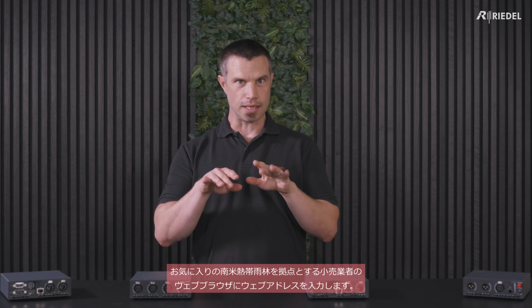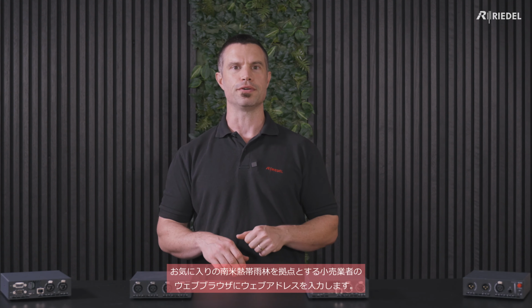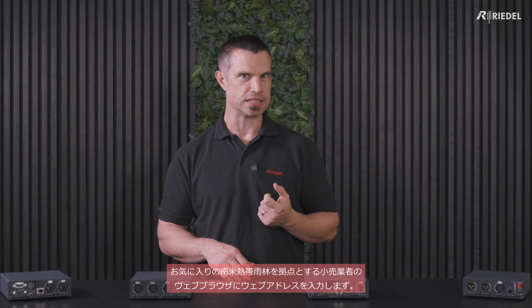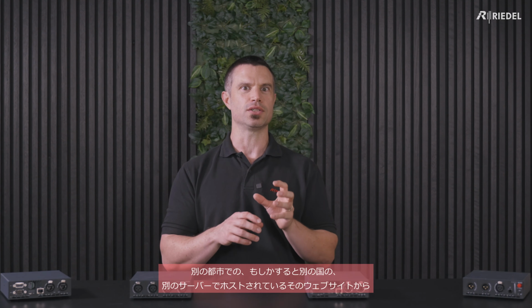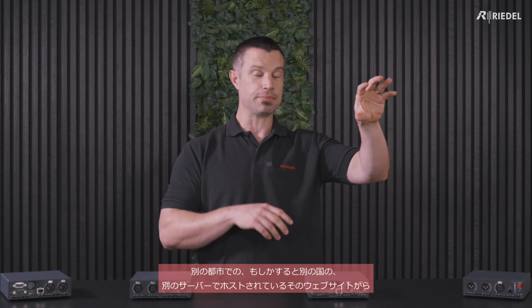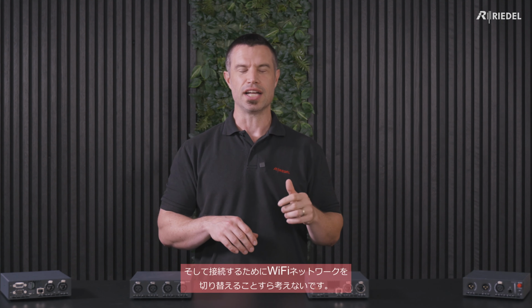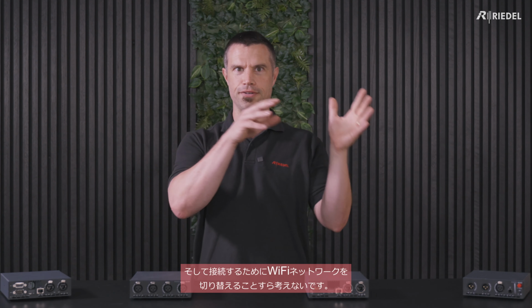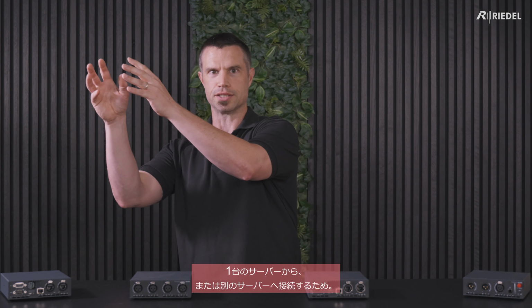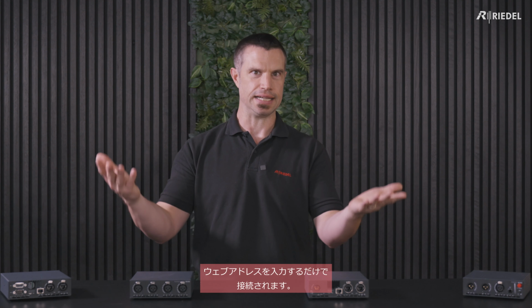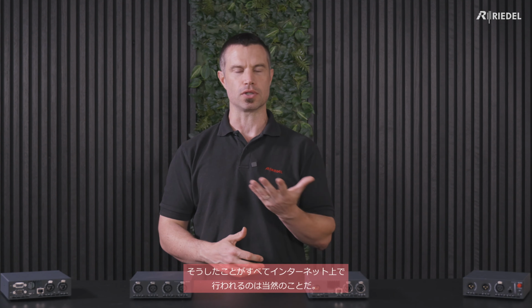If you decide you actually want to make a purchase, then you can type the web address into your browser of your favorite South American rainforest-based retailer, where you can then visit their website, which is hosted on a different server in a different city, maybe even in a different country, and then you can make that transaction. And you don't even think about switching Wi-Fi networks in order to connect from one server to a different server. You just type in the web address and it connects. Now, for us, it's instinctive that all of that happens across the internet.